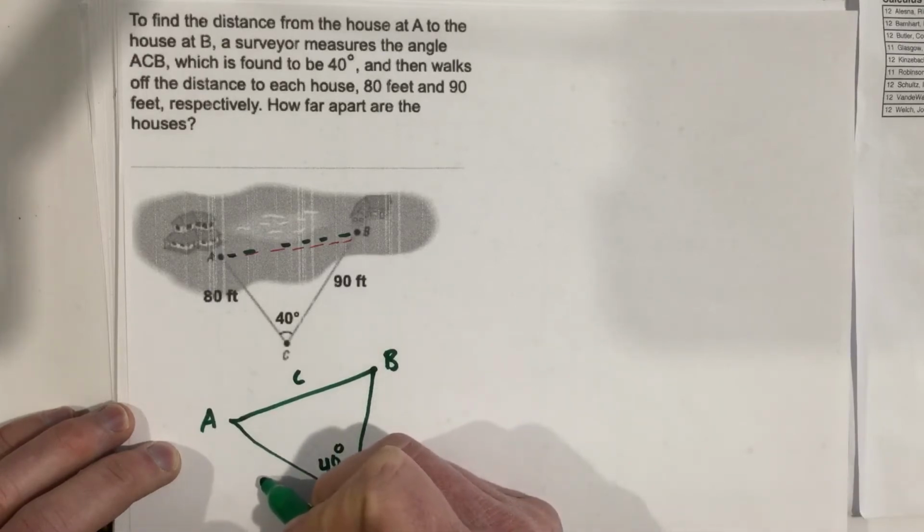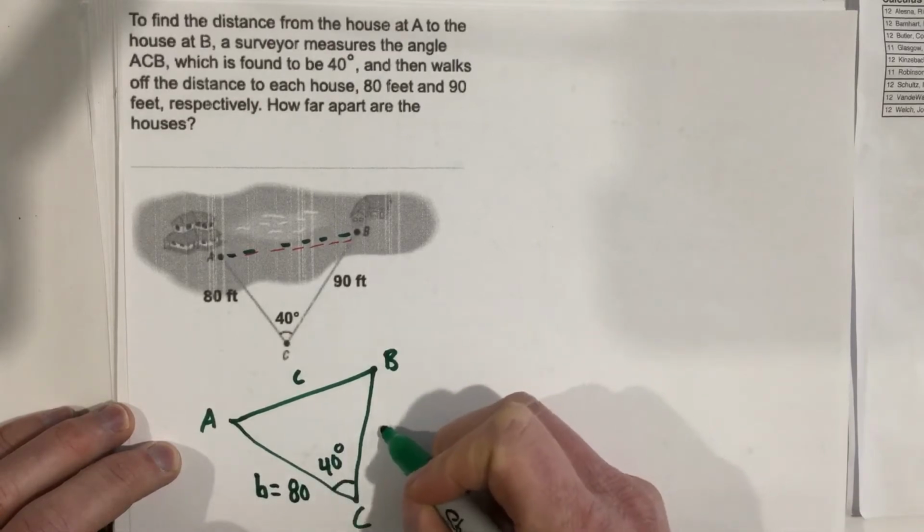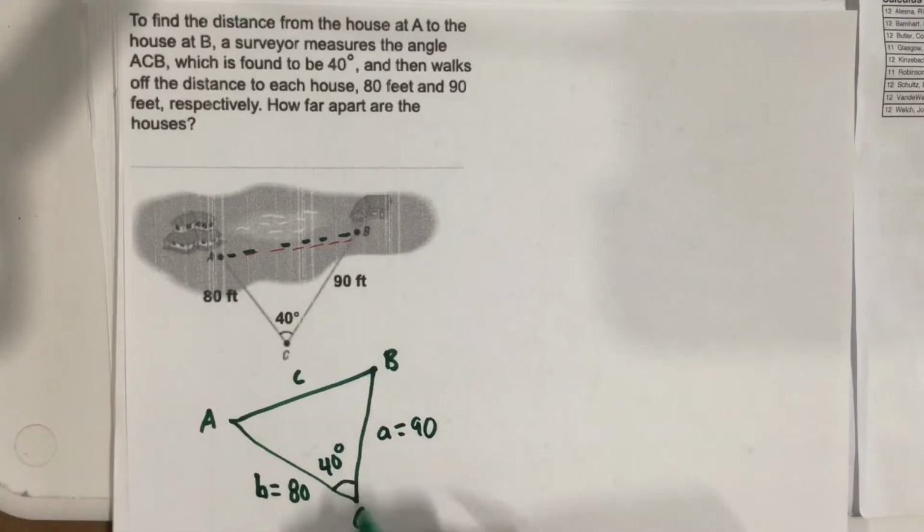We know little b is 80, and we know little a would be 90. So I drew the triangle just to label some of this stuff so you could see it a little better.